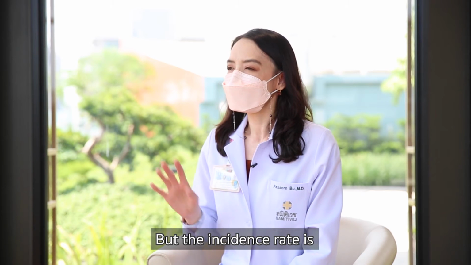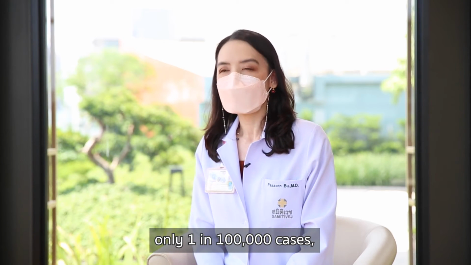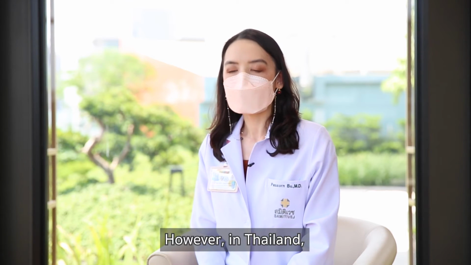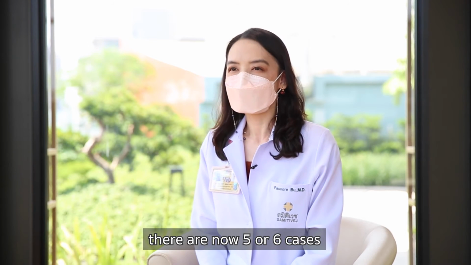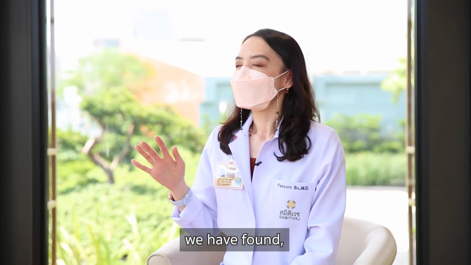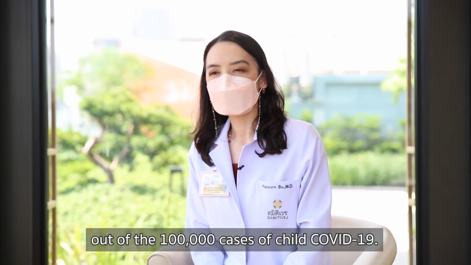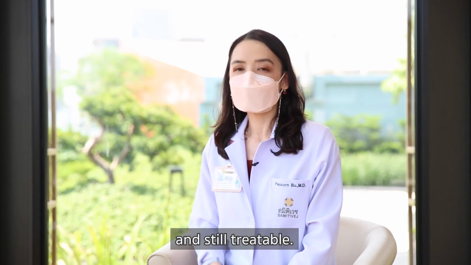But the incidence is only 1 in 100,000 cases, so it's still quite rare. Now in Thailand, there are around 5 to 6 cases. We found about 100,000 cases of children right now. For that complication, it's still quite rare and still treatable.